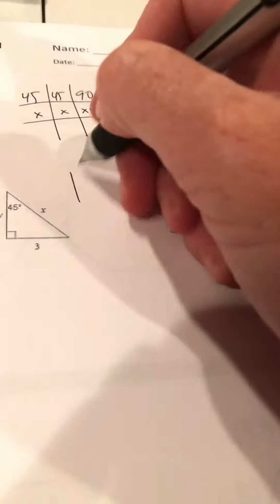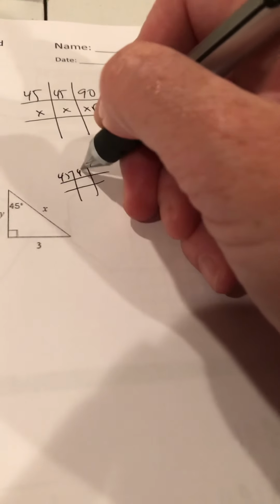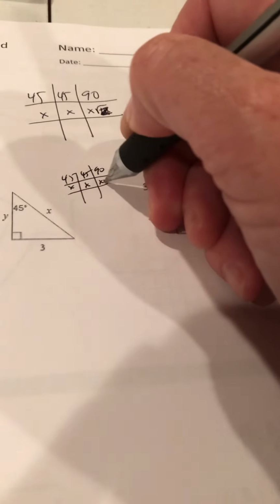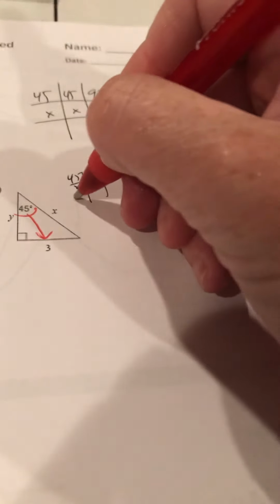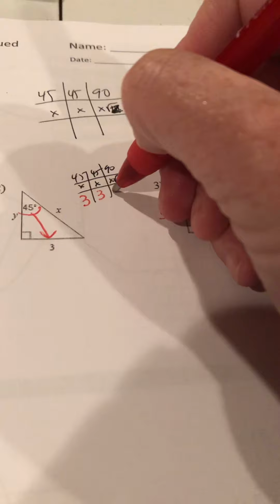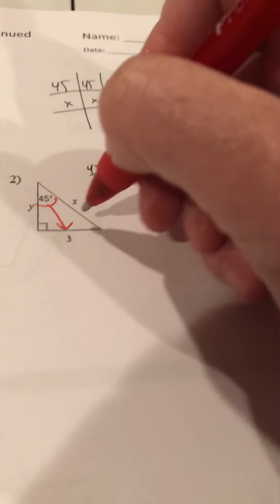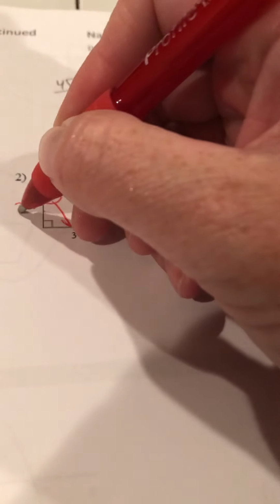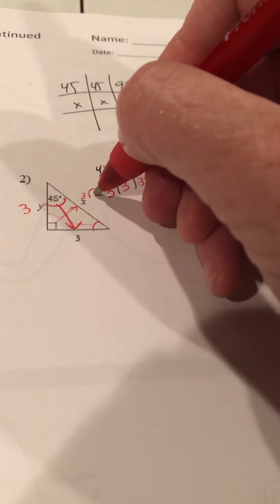This next one's similar. Can you figure it out? 45, 45, 90 is x, x, x rad 2. So again, if across from the 45 is 3, this one also must be 3, and this must be 3 rad 2. So across from the other 45, this must be 3, and this must be 3 rad 2.